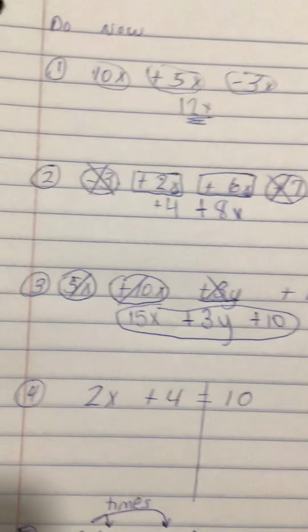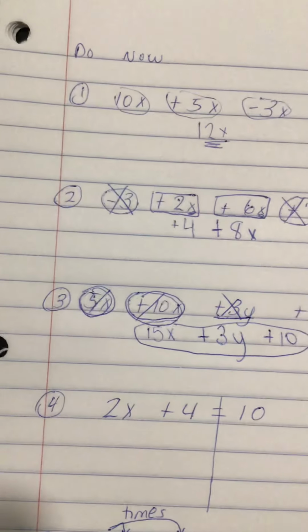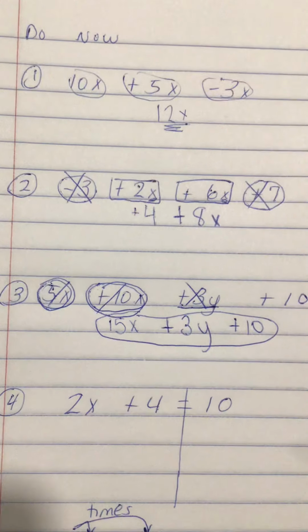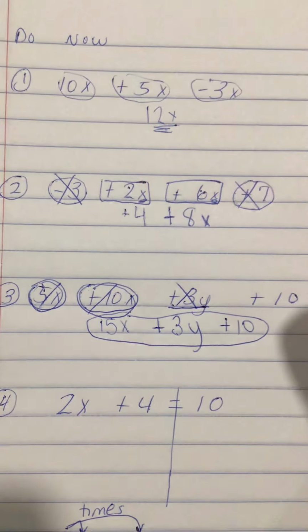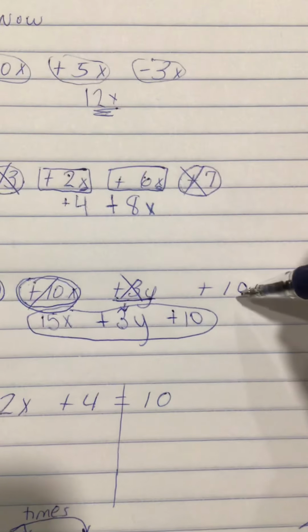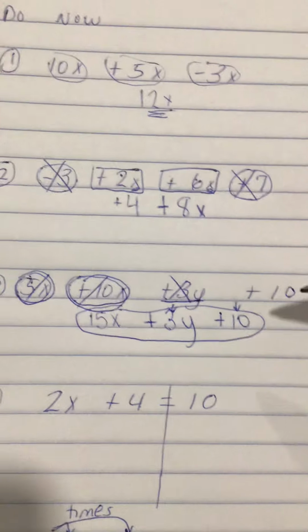Remember, take your time. Circle like terms. Take the sign in the front. Take your time. If there's nothing to combine with it, you simply just bring it straight down. Once again, if there's nothing to add, you just bring it straight down.